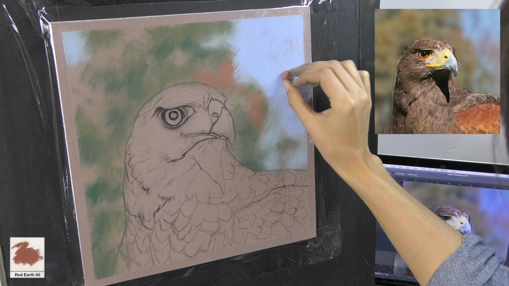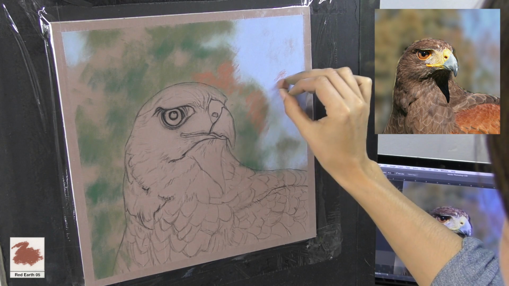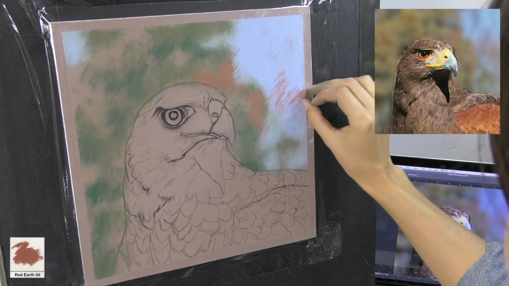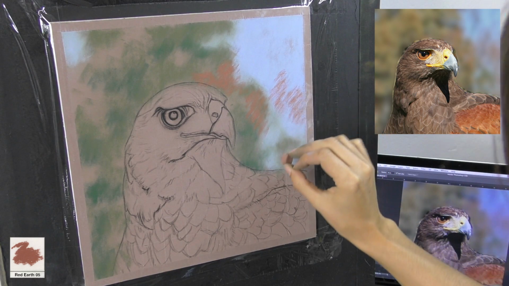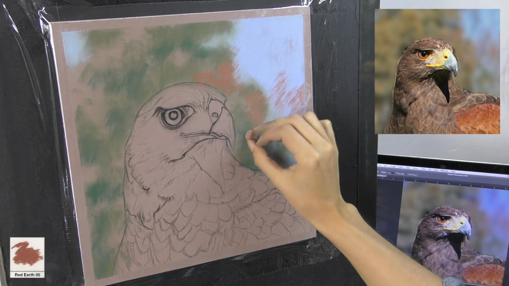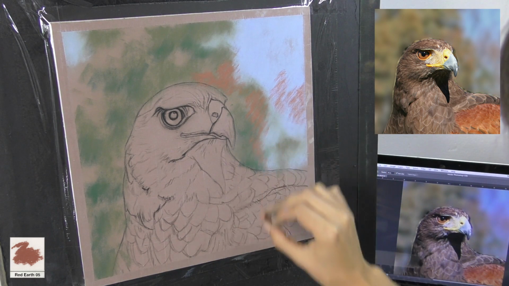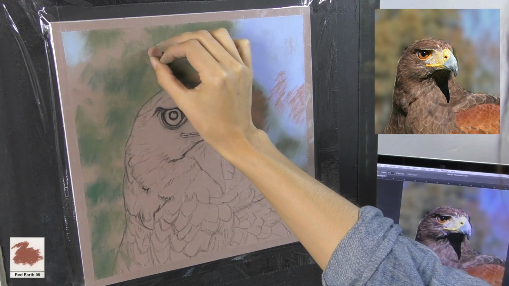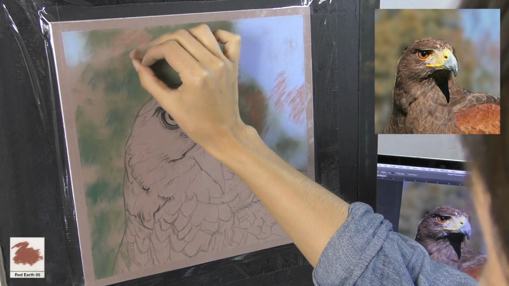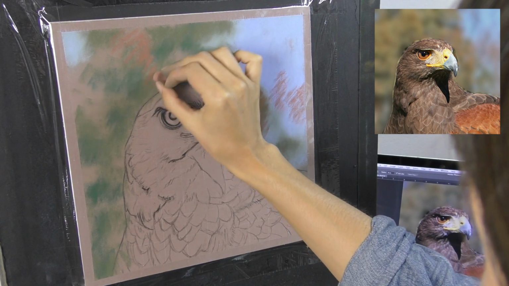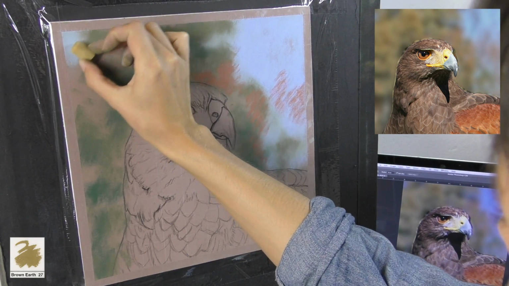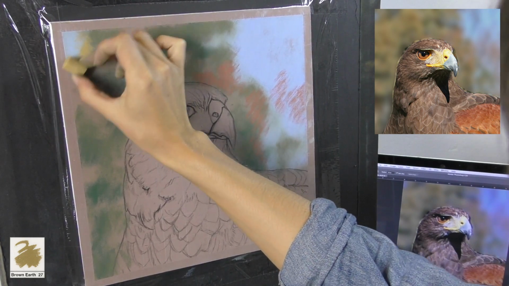So all the time just building up the layers gradually, trying to introduce lots of the colours that I'm intending to use within the hawk. So all of the warm brown earths and red earths that I'll use, I'll make sure to leave those in my pastel tray for when I'm working on the hawk. That's really important if you're creating a background to try and use some of those same colours within the main subject. It really helps to harmonise the colours within your painting.